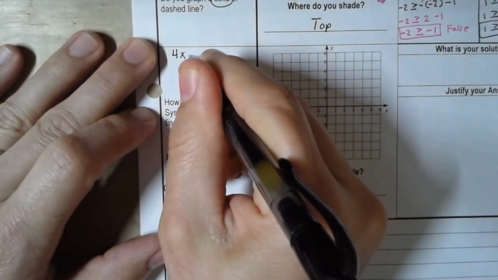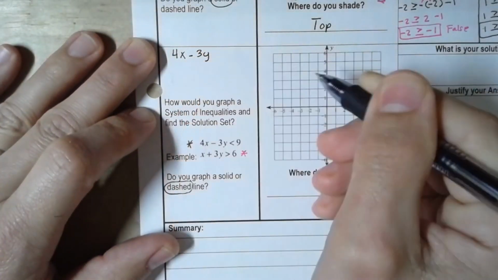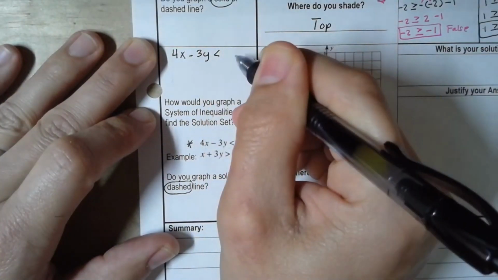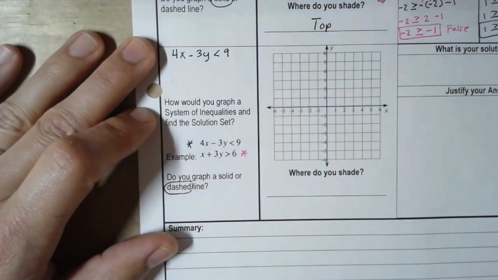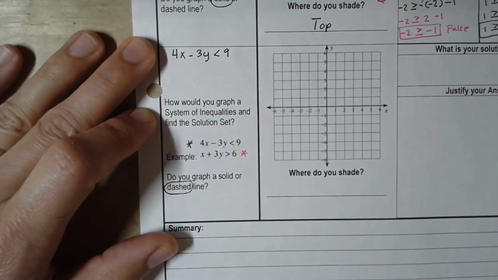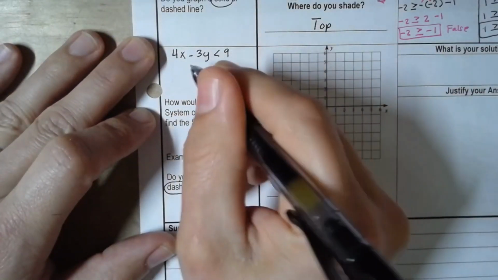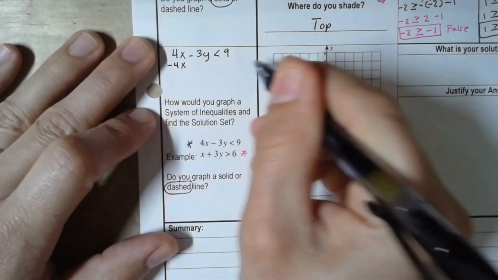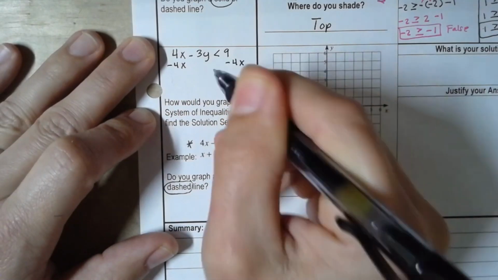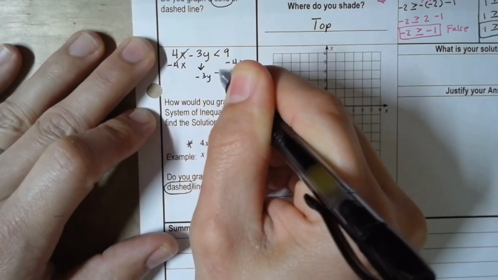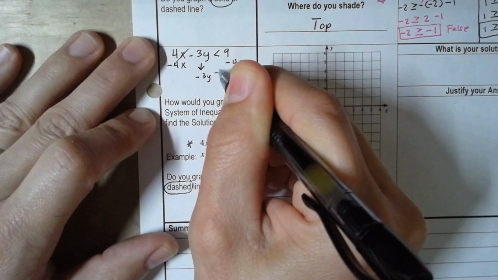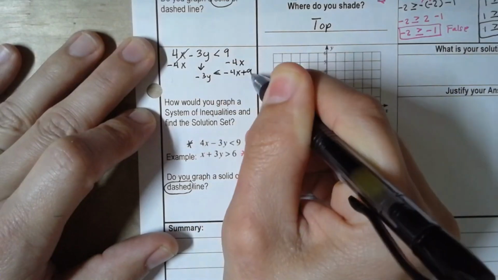So we have 4x minus 3y is less than 9. Alright, so if I want to change this over to slope-intercept form, I'm going to go ahead and just move a few things around. First thing that I want to do is I want to go ahead and move my 4x over. Those cancel out. I'm left with negative 3y is less than negative 4x plus 9. I need to get rid of this negative 3.